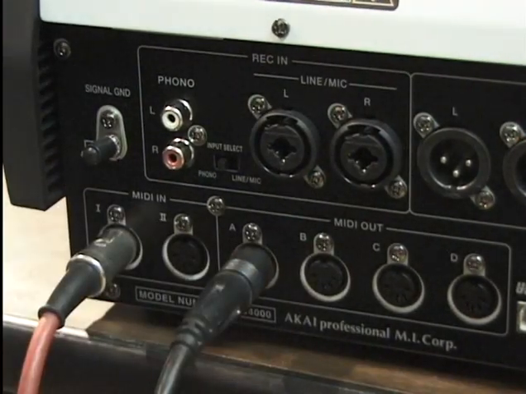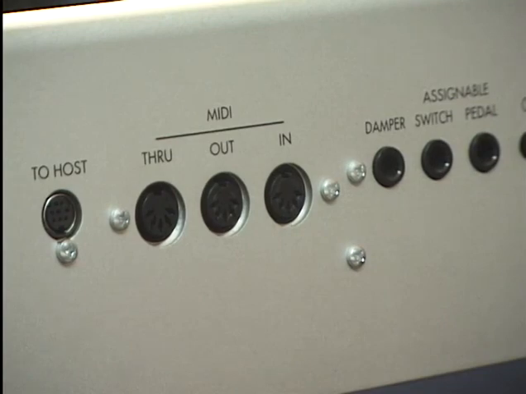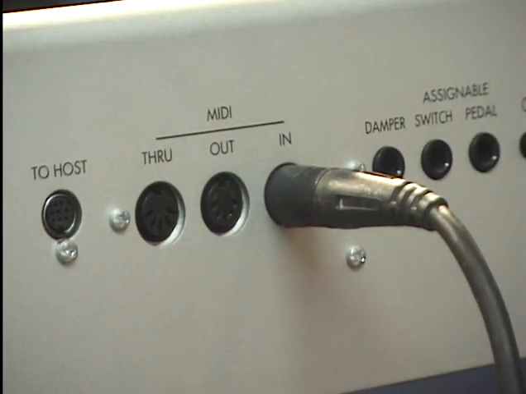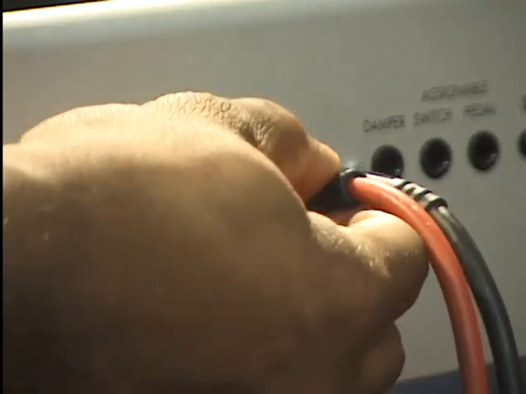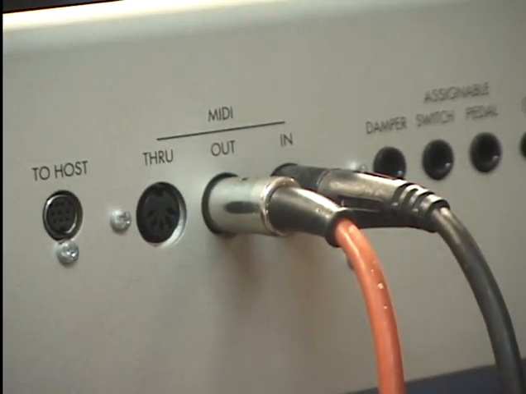Okay, now let's go to our Triton. Next, we're going to plug a MIDI in cable, which is connected to the MIDI out of the MPC 4000. The MIDI out of the MPC 4000 will now go into the input of the Triton keyboard, or the keyboard you have at home. Next, I want to get the output of my Triton to go into my MPC 4000. This way I can record MIDI information into my MPC 4000.